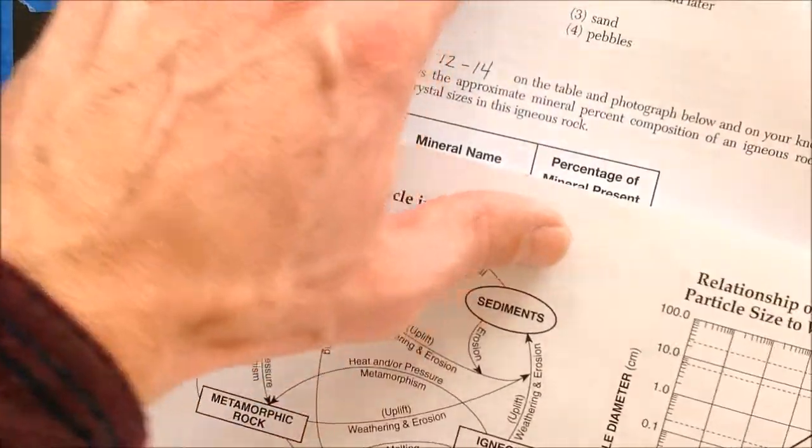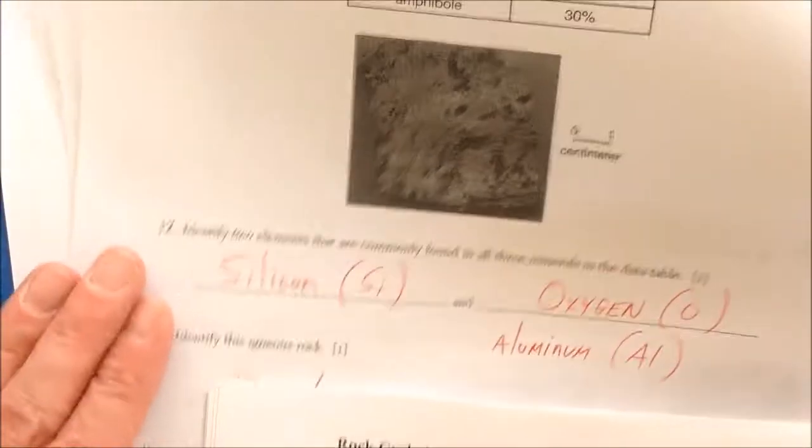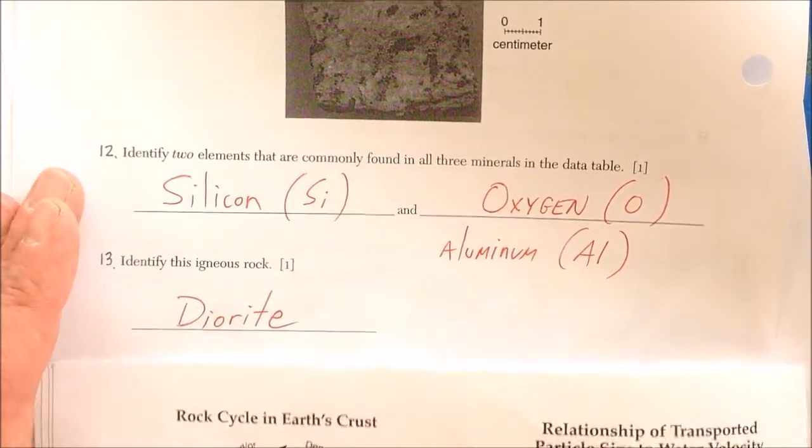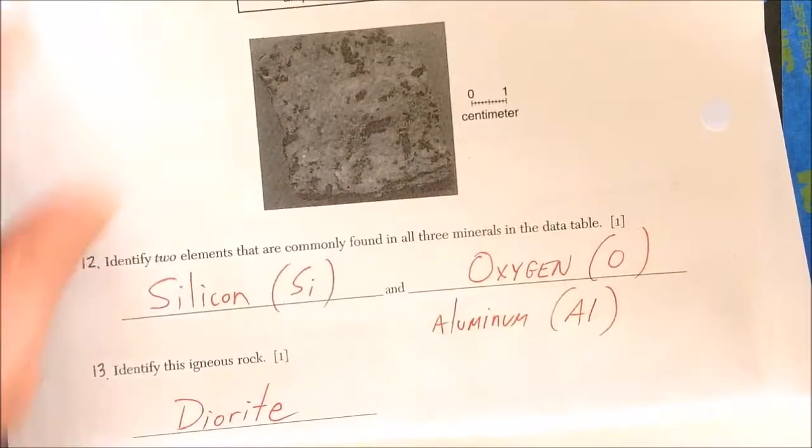Between there, it's diorite. I think it's a pretty challenging question. That's definitely a challenging question. And the Regents key said you've got to put diorite. There's no half credit. Diorite's the only possible answer. Everything else would be wrong. And then 14 asked this question.